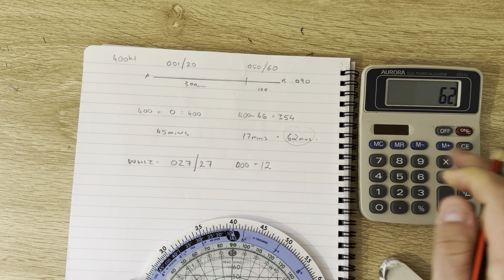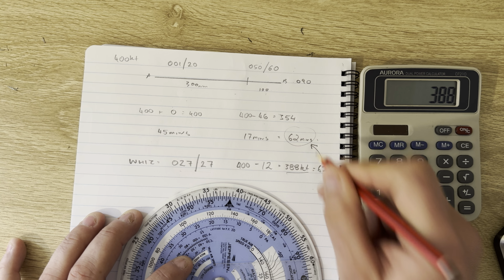So that's our average ground speed based on the average winds of 388 knots. If we come over here, 360, 70, 80, 388, it's about here. So 388 knots ground speed for 400 miles gives us 62 minutes. Which is the exact same answer.